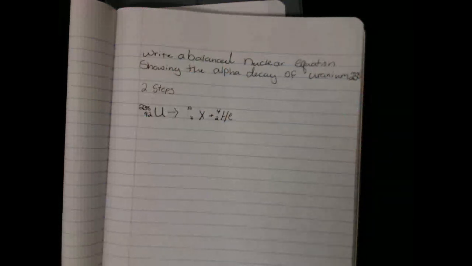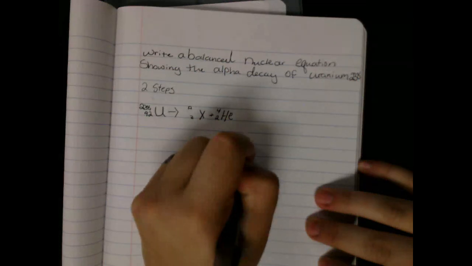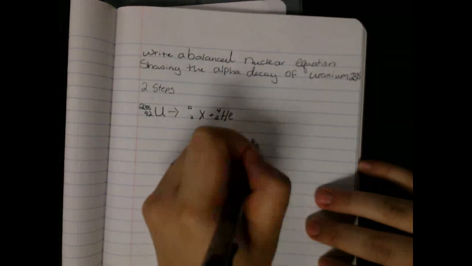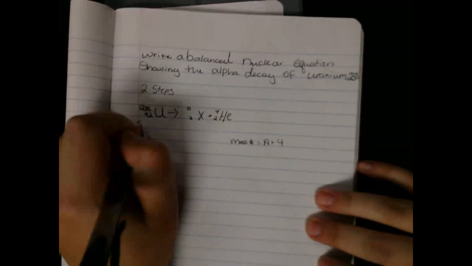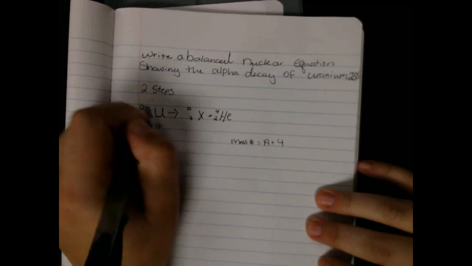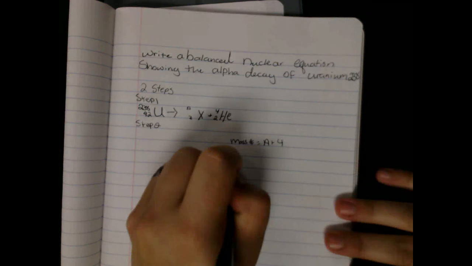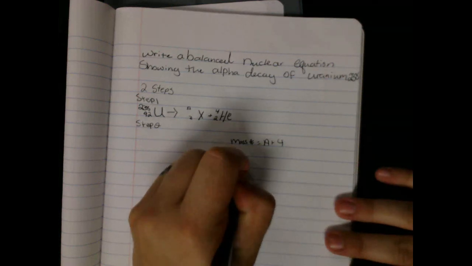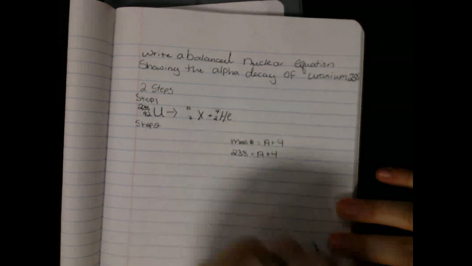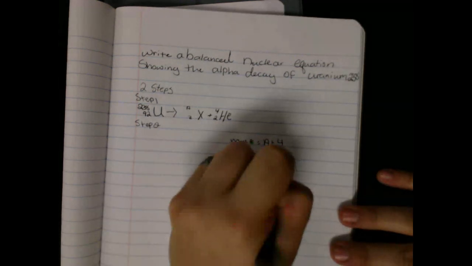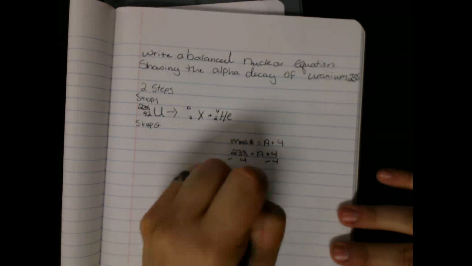So we know mass number 238 equals A plus 4. So step 2. This was step 1. So our mass number is 238 equals A plus 4. To get them on the same side, I'm going to minus 4, minus 4. I'm going to have 2, 3, 8. Sorry, 2, 3, 4 equals A.